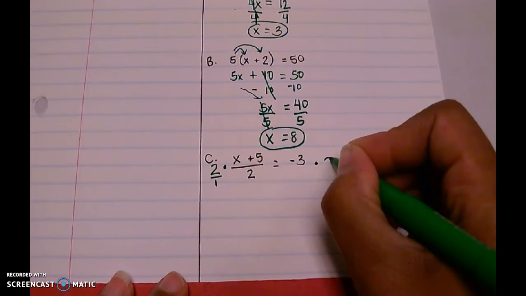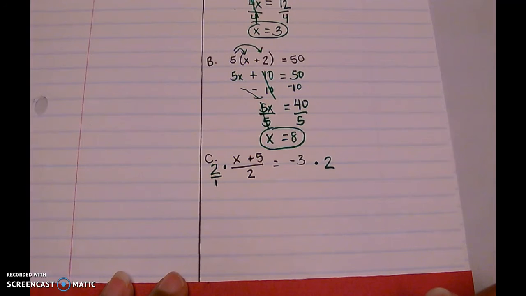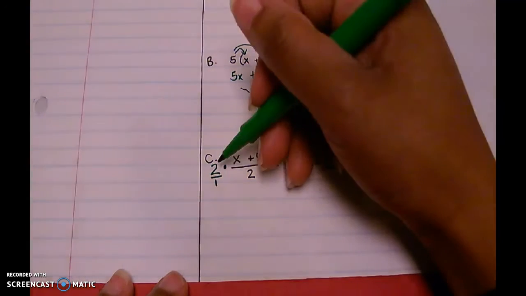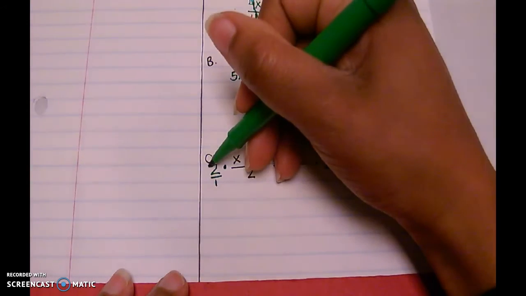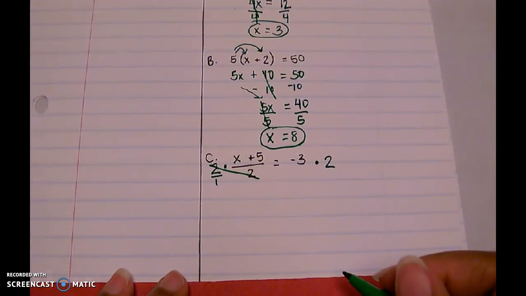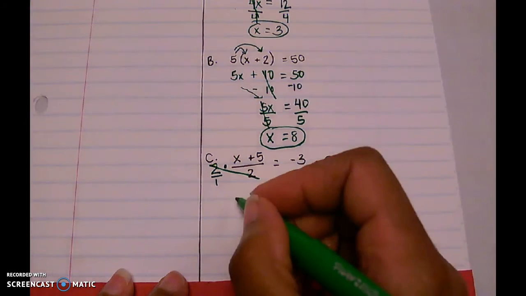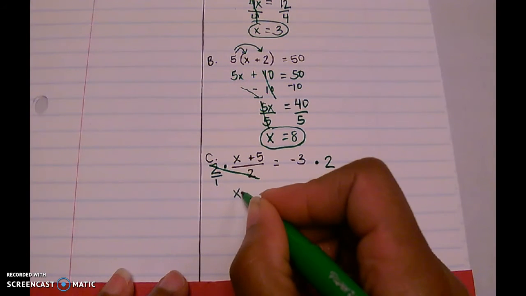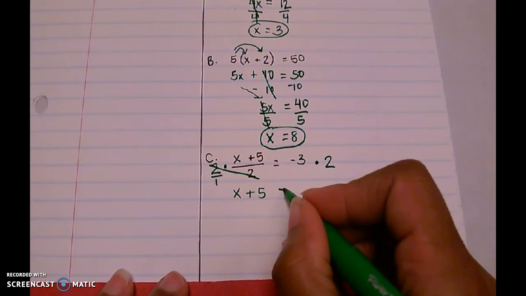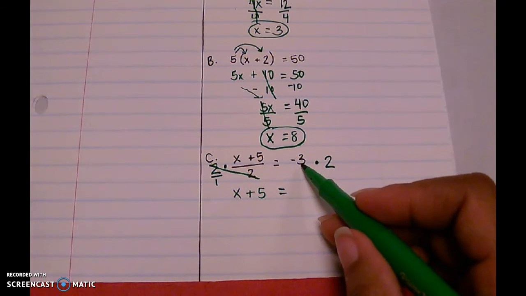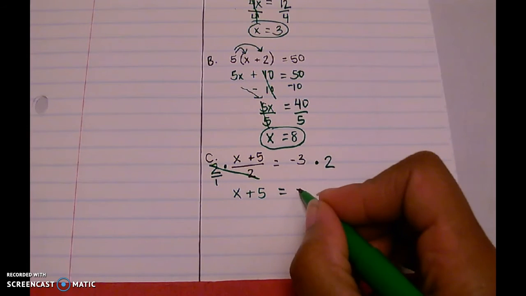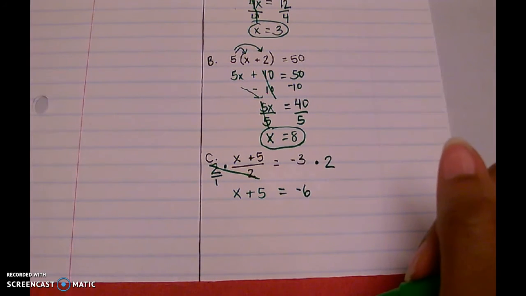I'm going to do the same thing here on this side, okay? 2 over 2 is going to cancel out because that's going to be 1. So that's going to leave me with x plus 5 on this side equals negative 3 times 2 is going to be negative 6, okay?